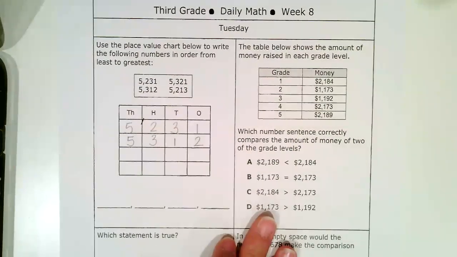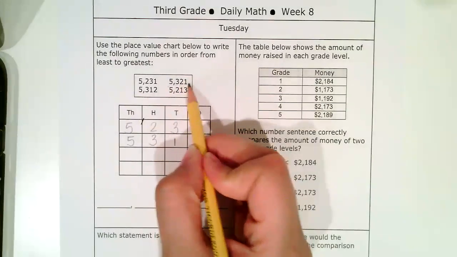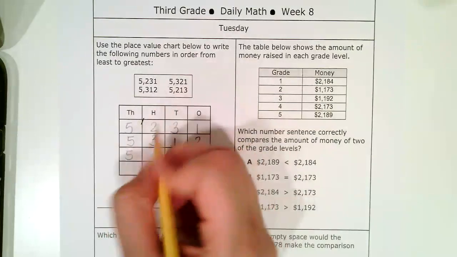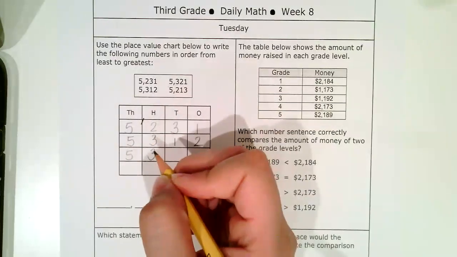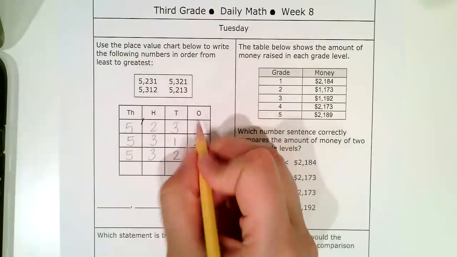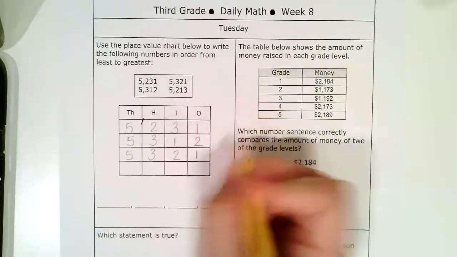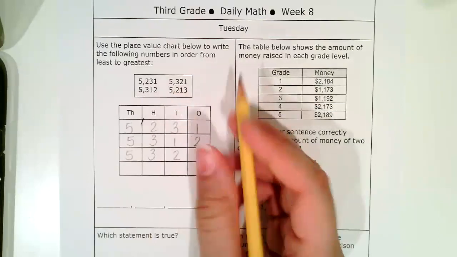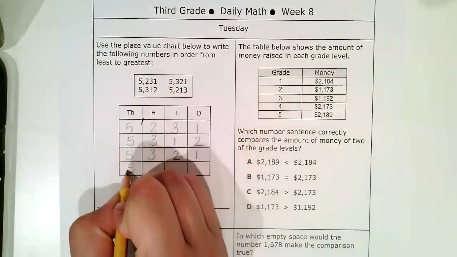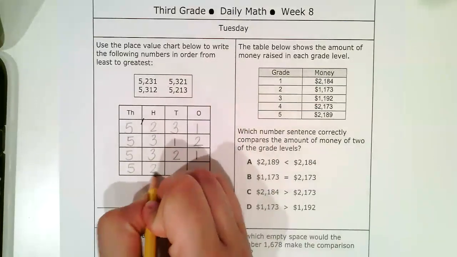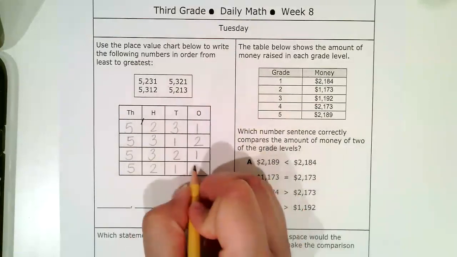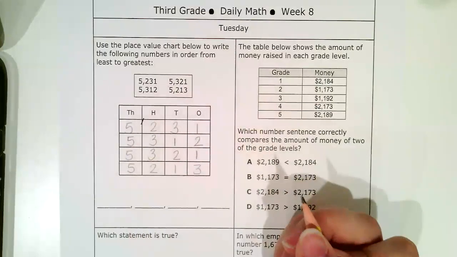My next one is going to be 5,321. So I have a 5 in the thousands place, a 3 in the hundreds place, a 2 in the tens place, and a 1 in the ones place. And then my last number is 5,213. So a 5 in the thousands place, a 2 in the hundreds place, a 1 in the tens place, and a 3 in the ones.